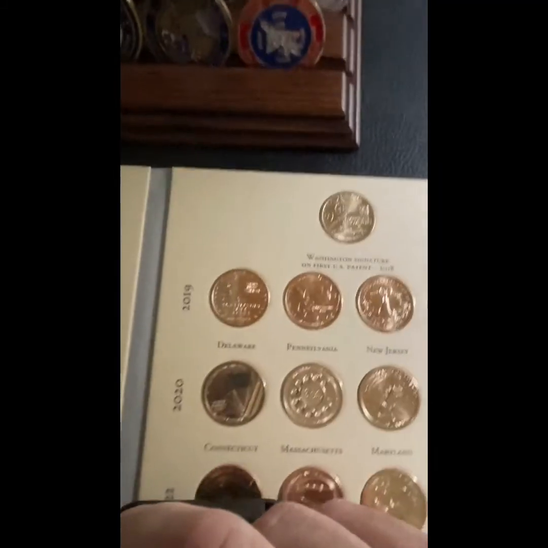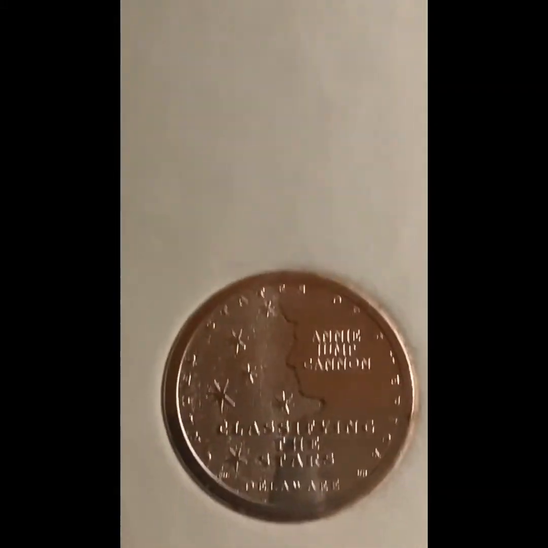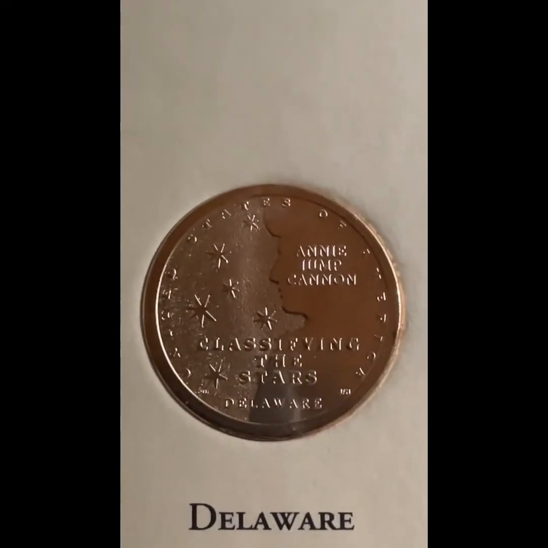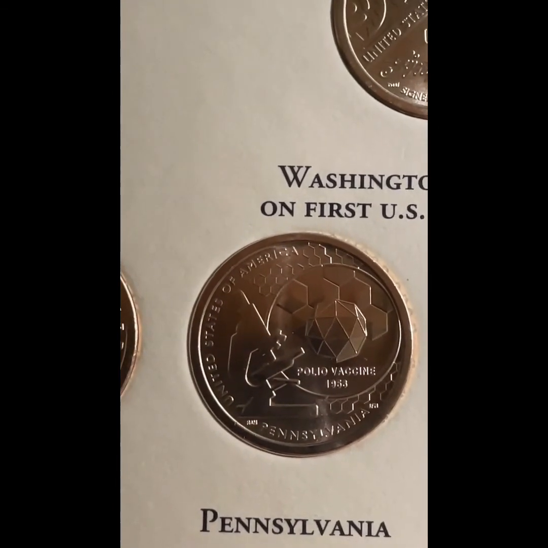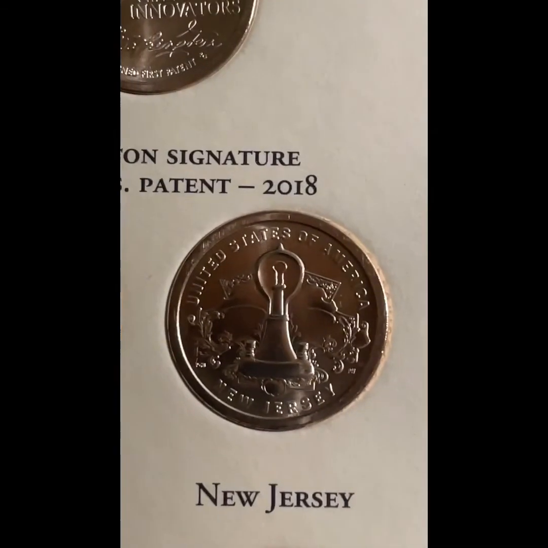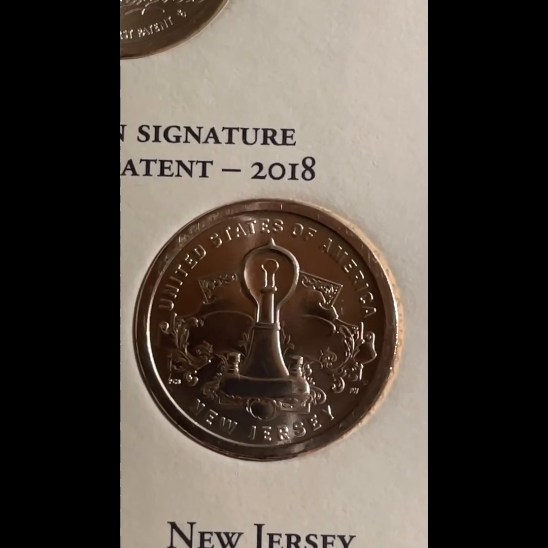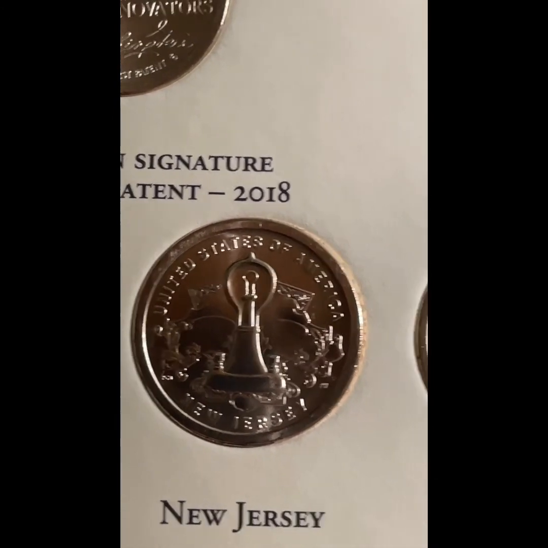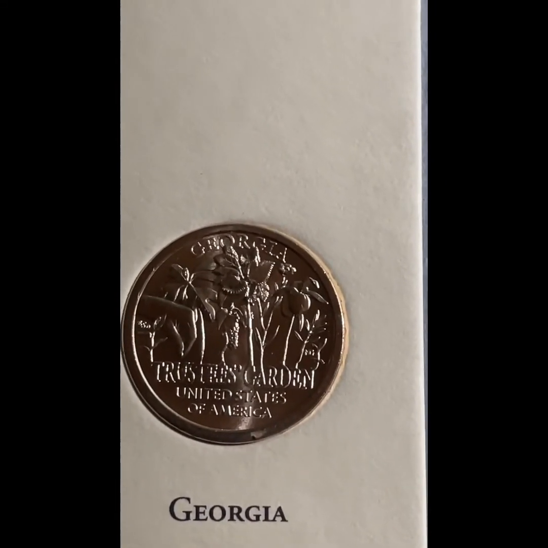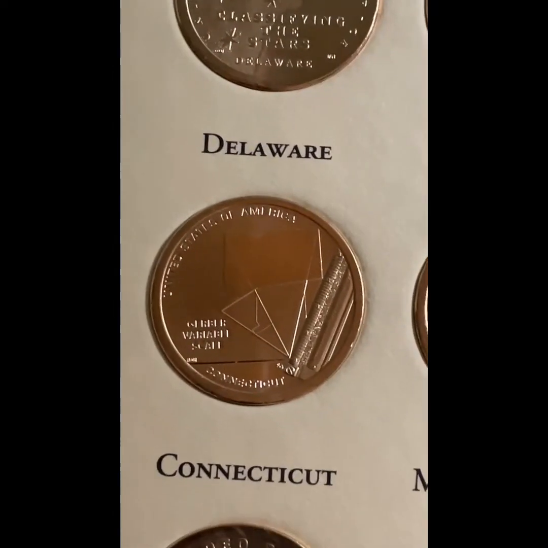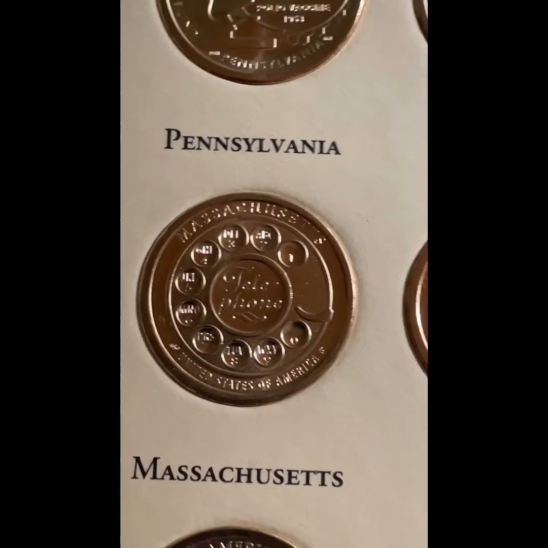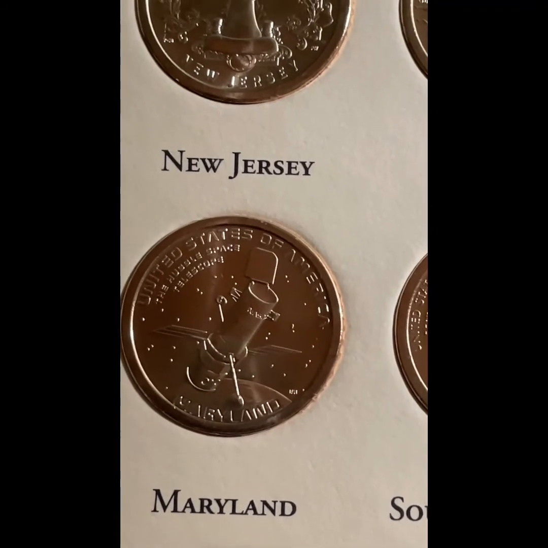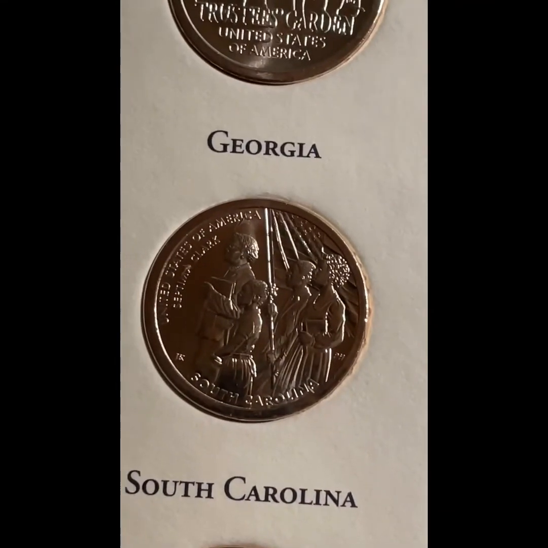All right, so as you can see, in 2019, we had Delaware, which was classifying the stars. You had Pennsylvania, polio vaccine. You had New Jersey, looks like, not sure what that is. And you had Georgia, Trustees Garden. In 2020, you had Connecticut, Massachusetts, Maryland, and South Carolina.